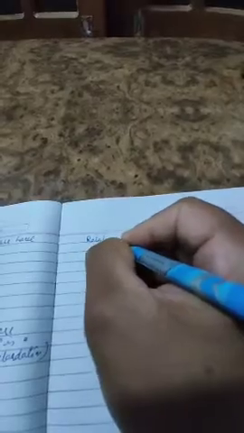Now let us move to the next topic, and this is one of the most important relations, that is the relation between kinetic energy and momentum.